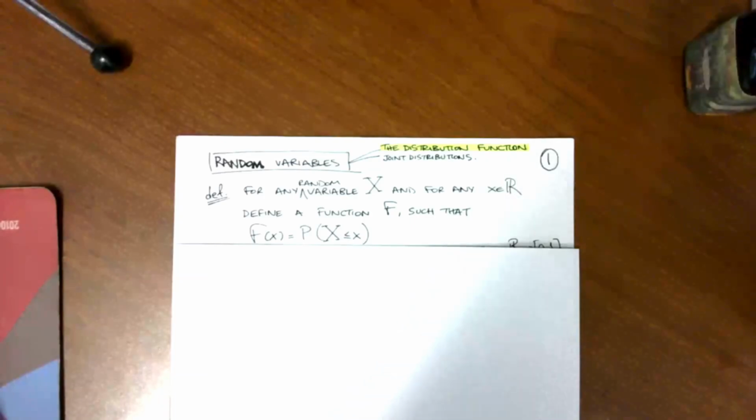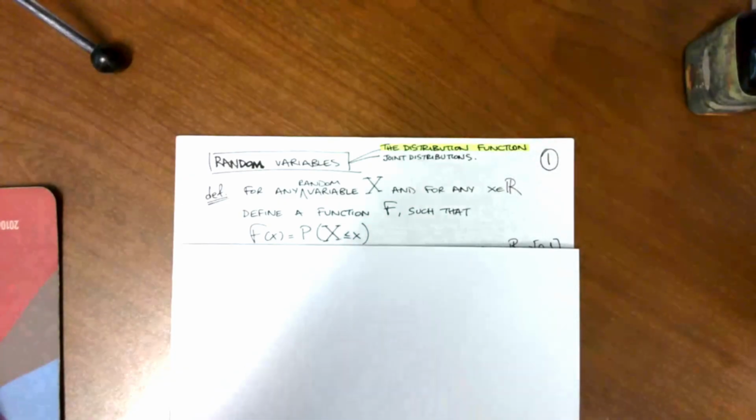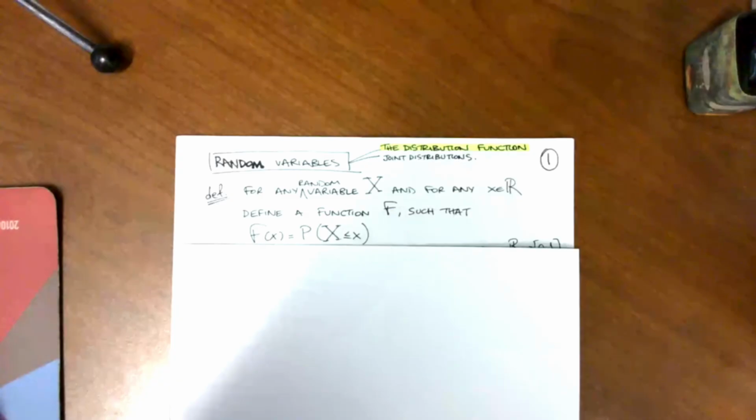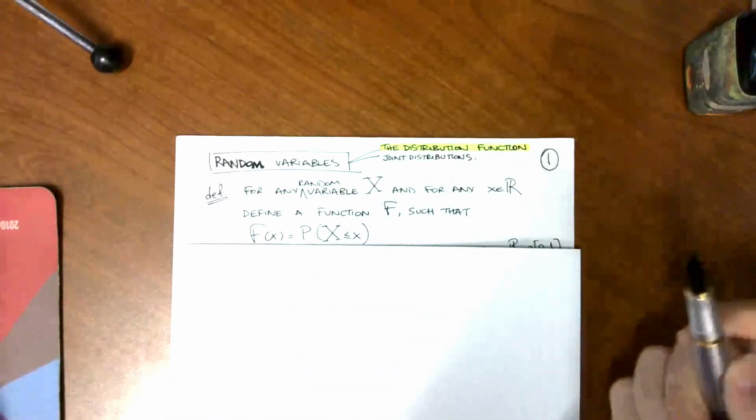Let's continue our discussion of random variables by considering another type of function that is going to be very useful for our analysis. That goes by the name of the distribution function. Okay, so how do you define the distribution function?